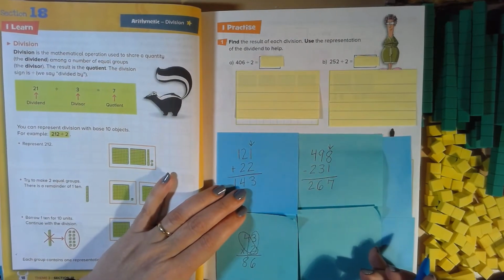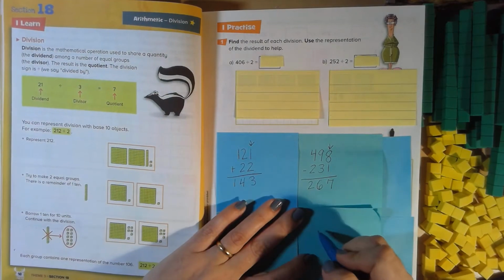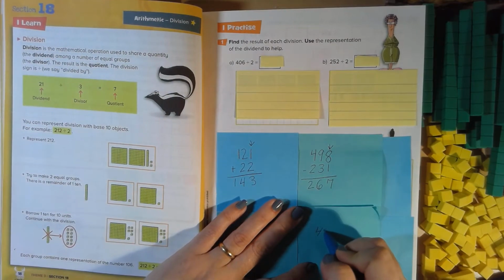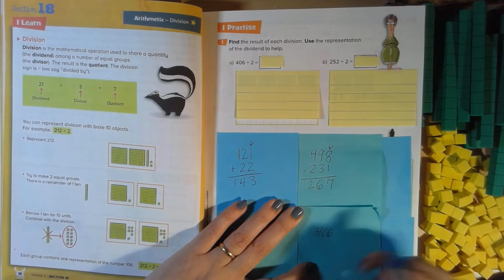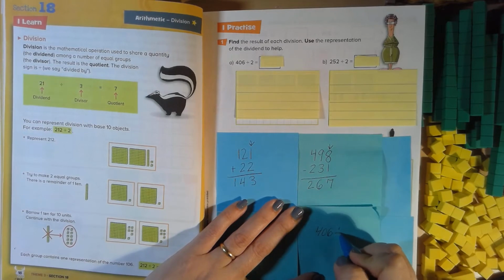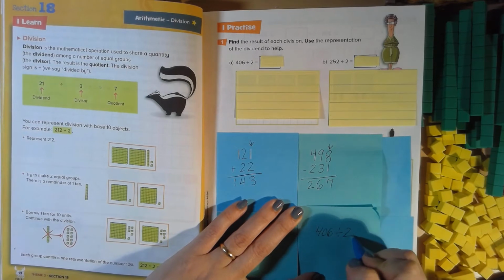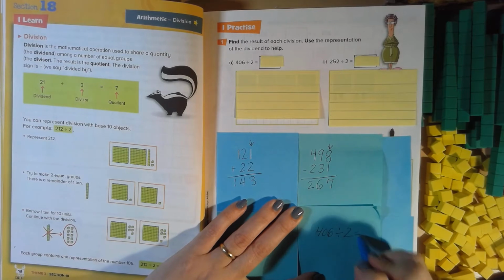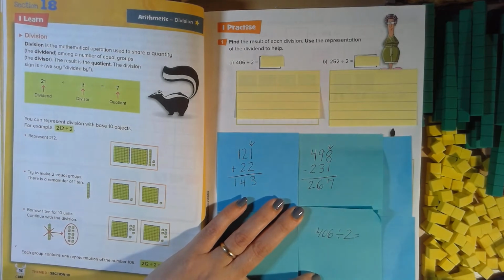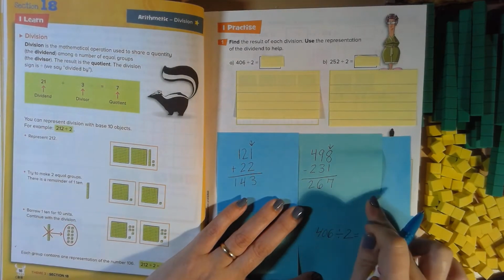Now here's where it's different. If I have 406 and I divide it by 2, you might see it written horizontally.